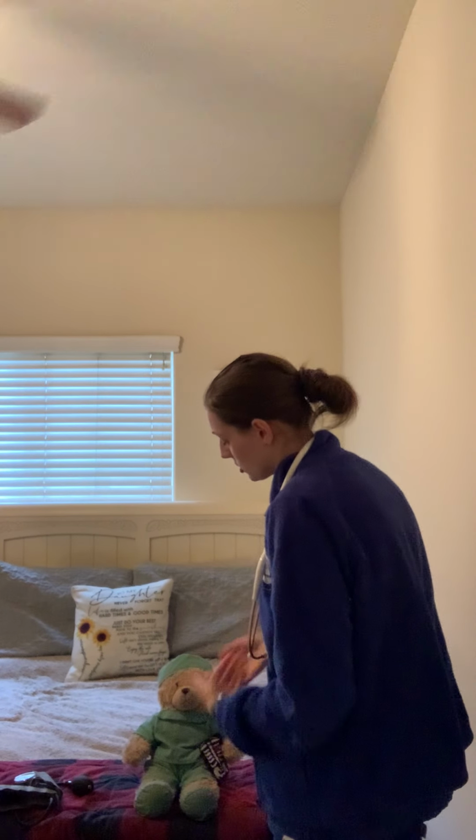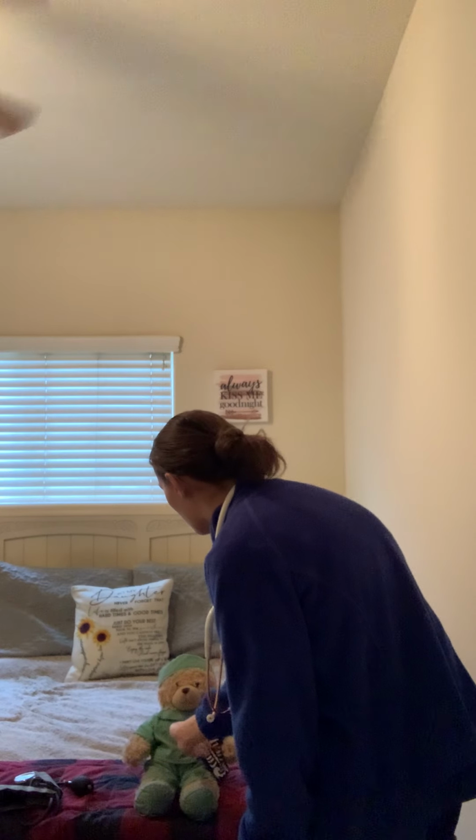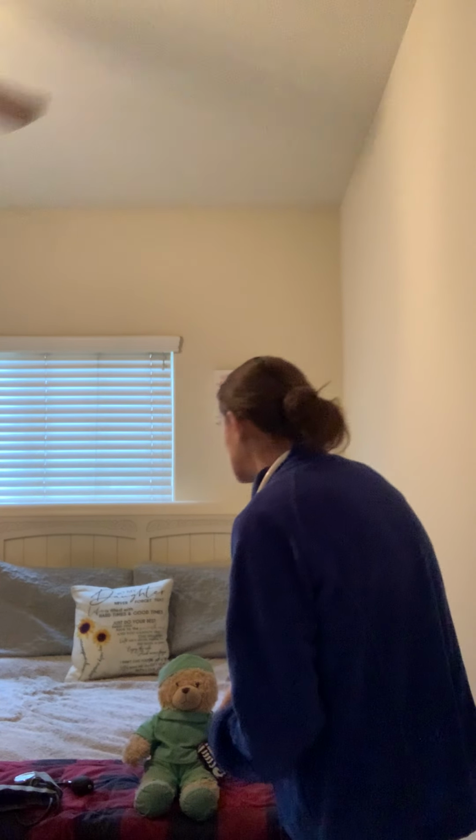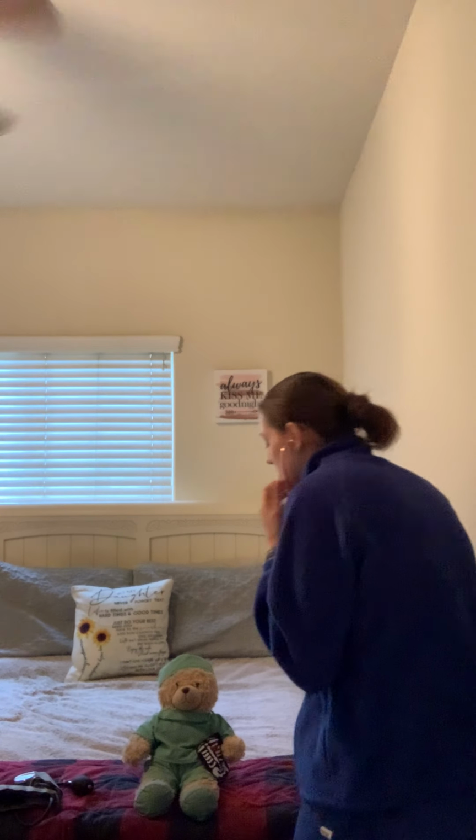And then I can go ahead and move to cardiac. So again, just inspecting his chest. Skin is intact. I can palpate his precordium. There's no thrills. And then I can auscultate his heart as well.